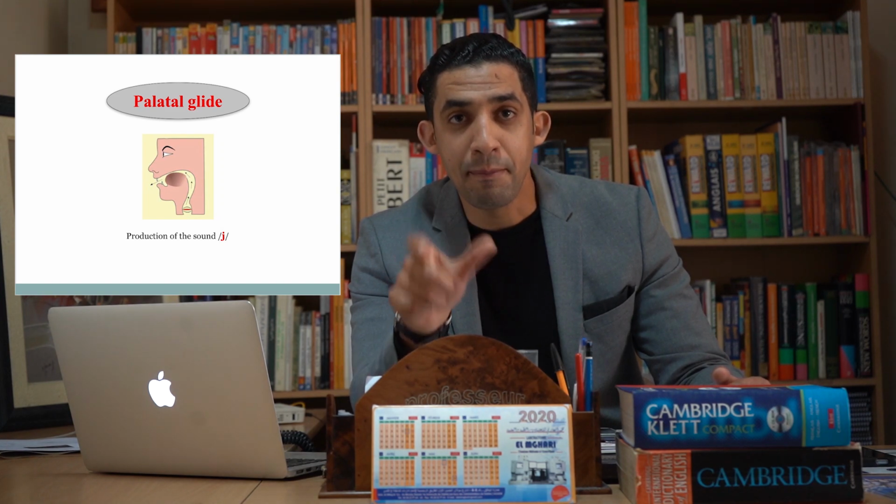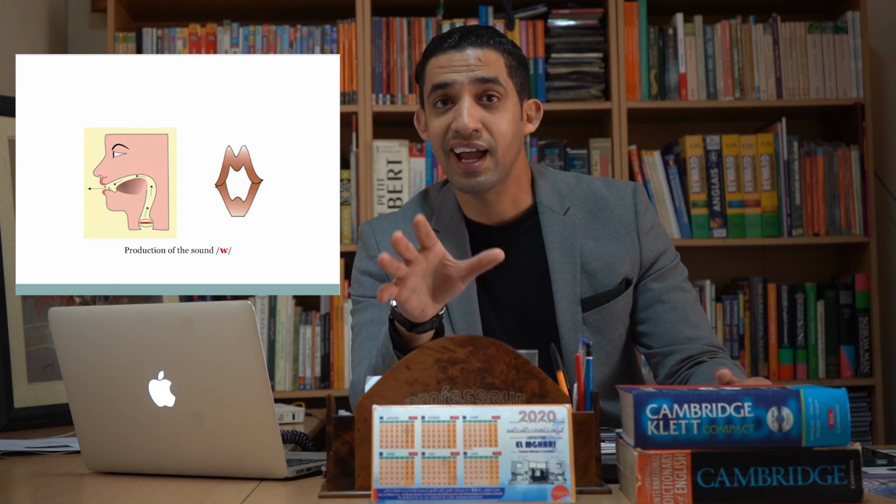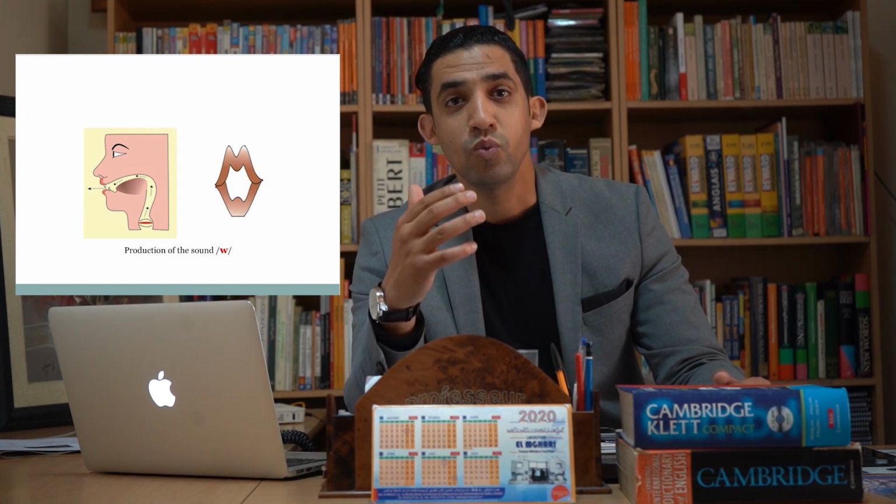So that's why we're not going to consider the y as a consonant, but the place of articulation of y is a palatal sound. As for the w sound, it is considered a velar sound like k, g, and ng. Why? Because in the production of the w sound, it is noticed that the back of the tongue is again raised to the velum, but not enough to cause any obstruction.